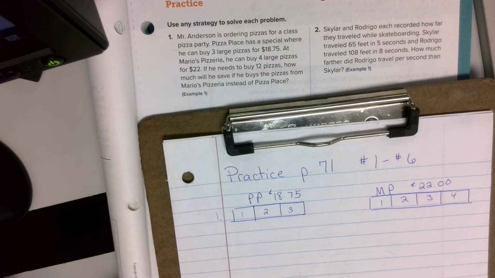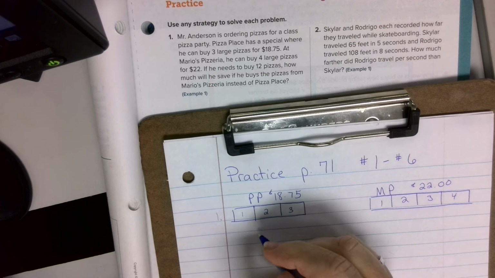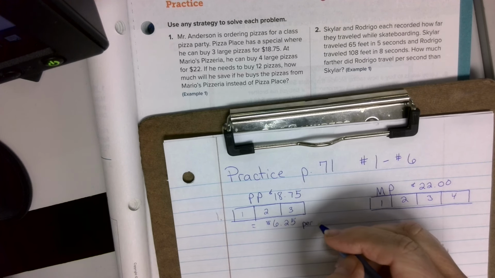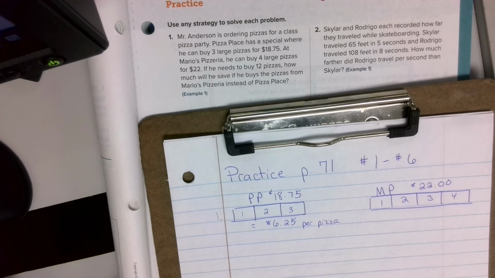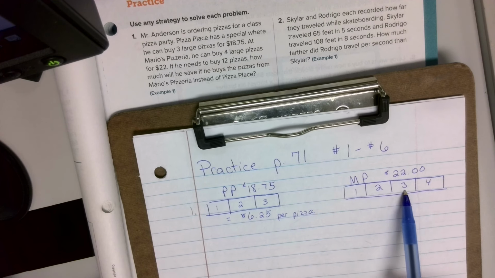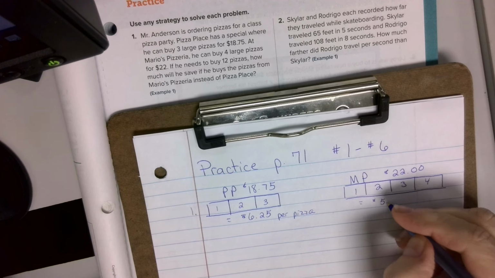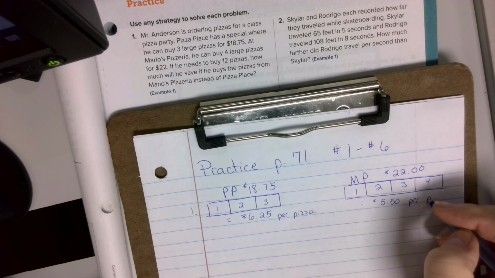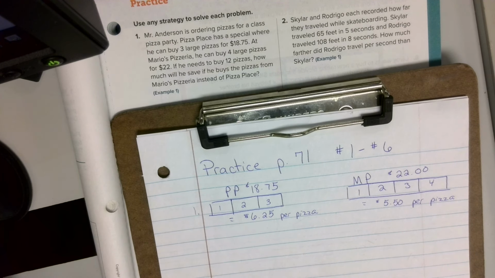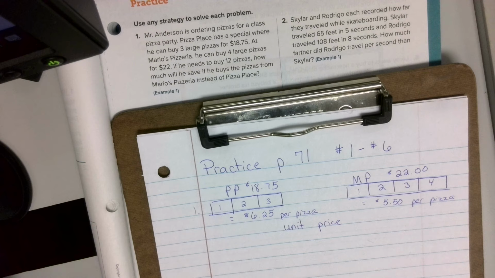So what I'm actually doing is I'm saying $18.75 divided by 3, and that equals $6.25 per pizza, or for each pizza. At Mario's, we have $22 divided into 4, and 22 divided by 4 equals $5.50 per pizza. Now, that tells me the unit price. It tells me how much one pizza is at each store.